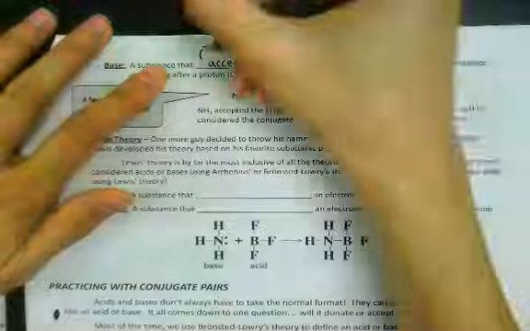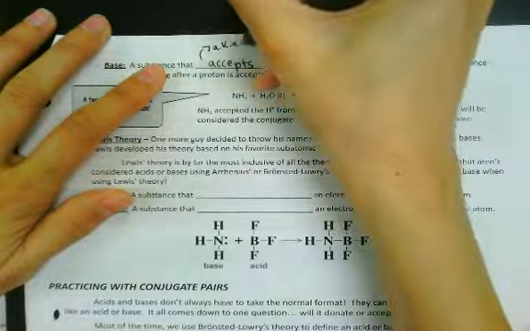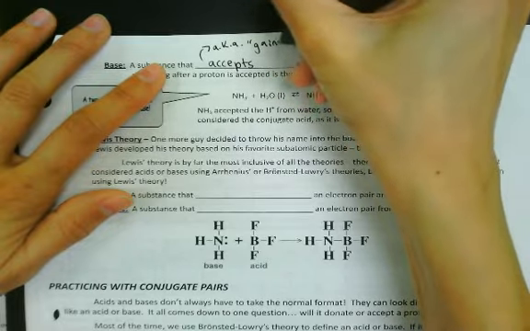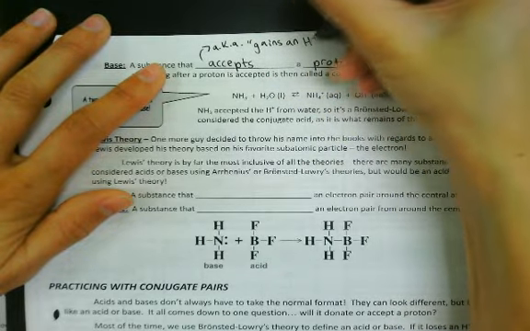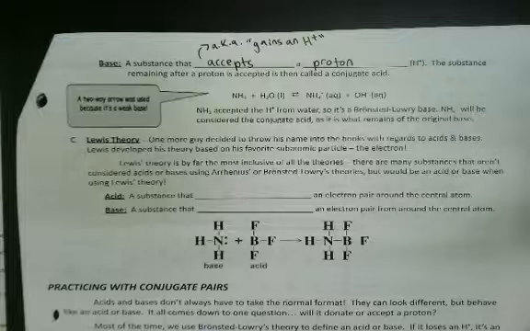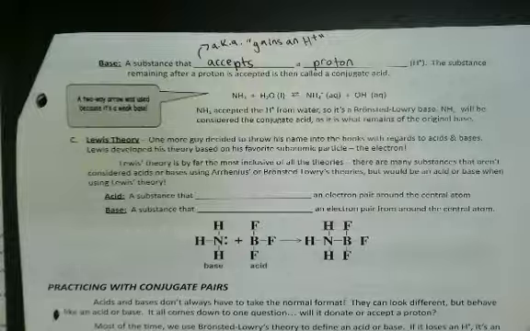So accepting a proton, that's basically saying bases are a substance that gains a proton. Bases gain a proton, gain a hydrogen ion. Acids donate a proton or donate a hydrogen.